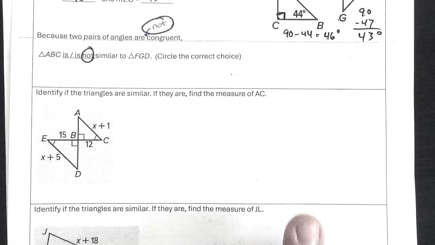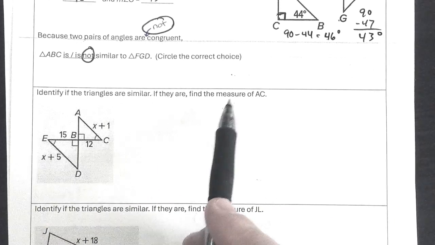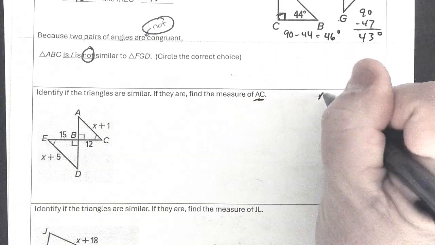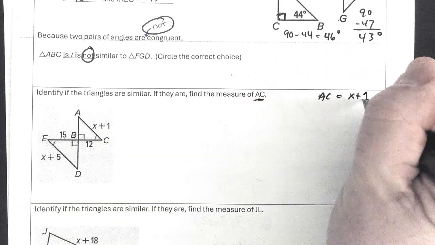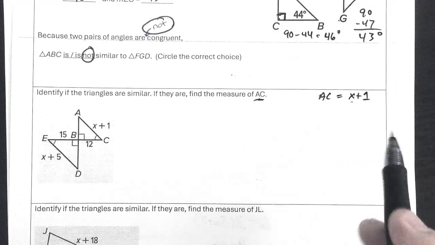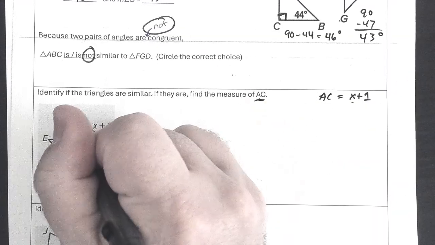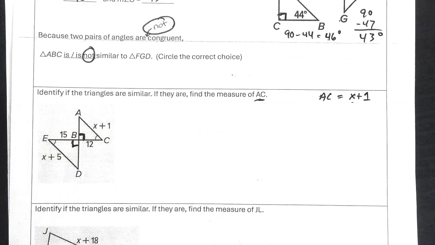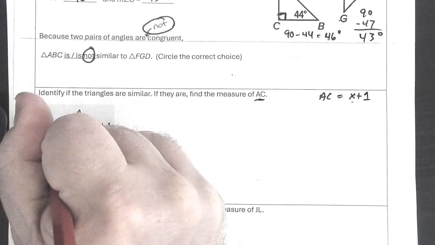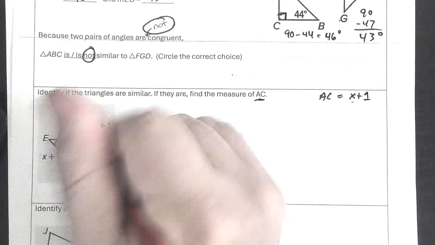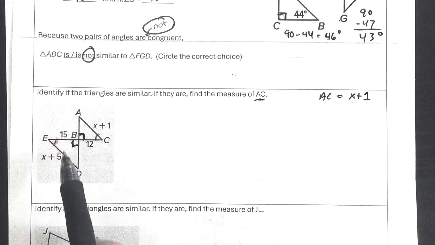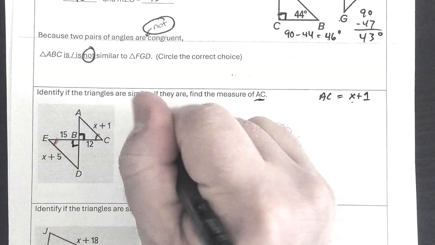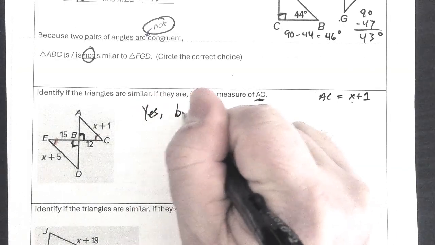Okay. Identify if the triangles are similar. If they are, we need the measure of AC. So I'm going to start out putting AC over here as x plus 1. So once I solve for x, we just plug it in right here. All right, so we have two right triangles, and we have at least one of the acute angles congruent. So yes, they're similar by angle.